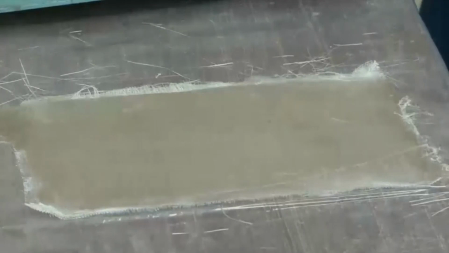Now, we are ready with our final composite.